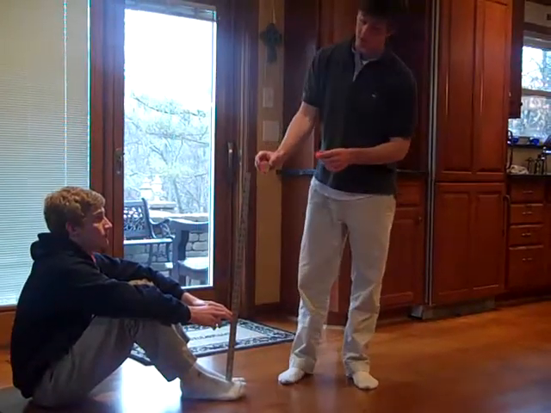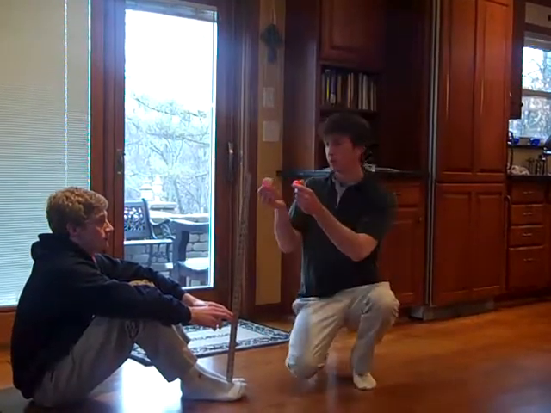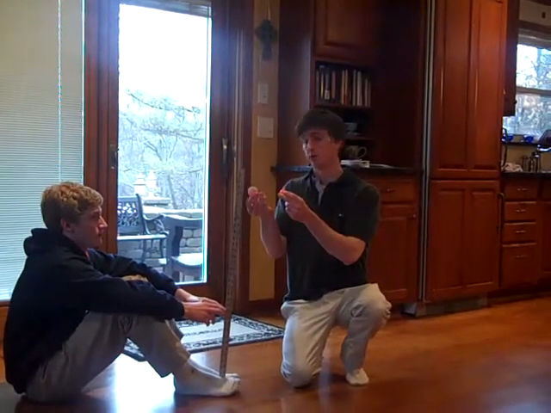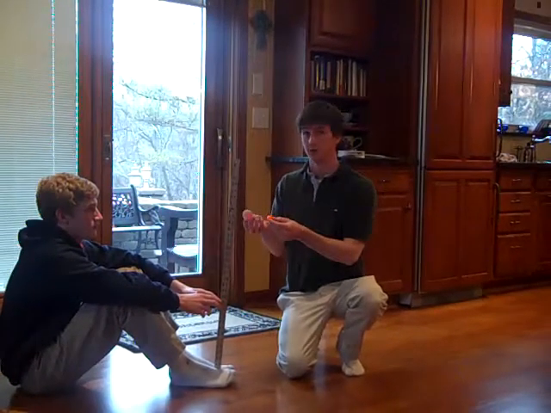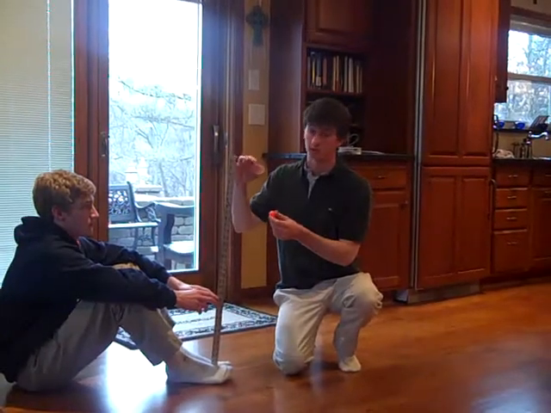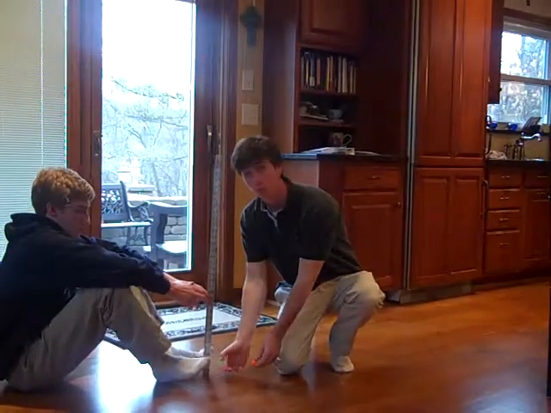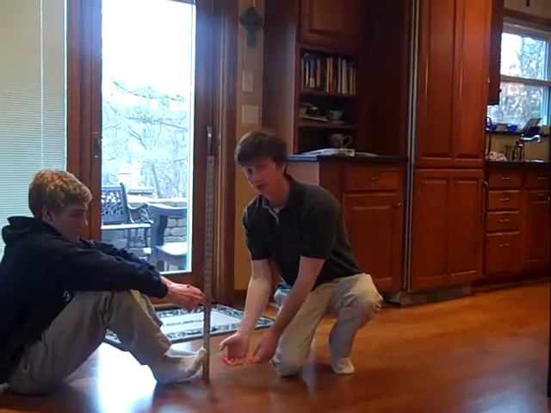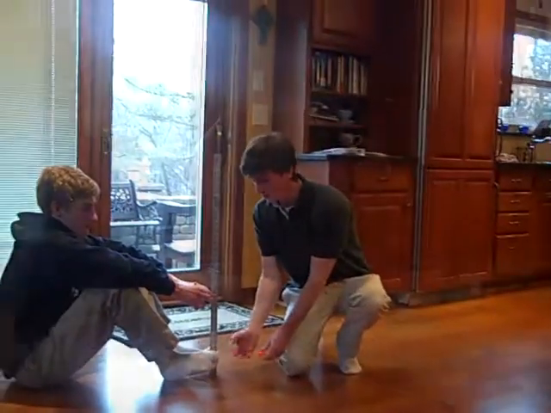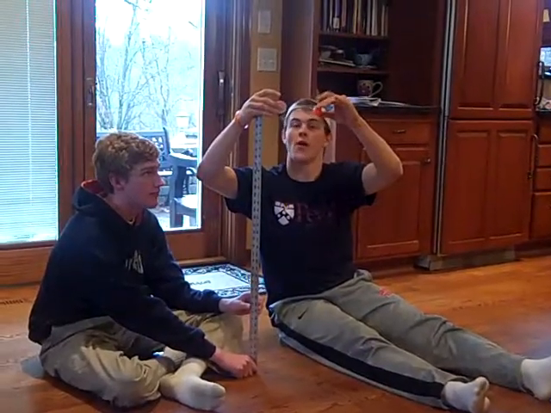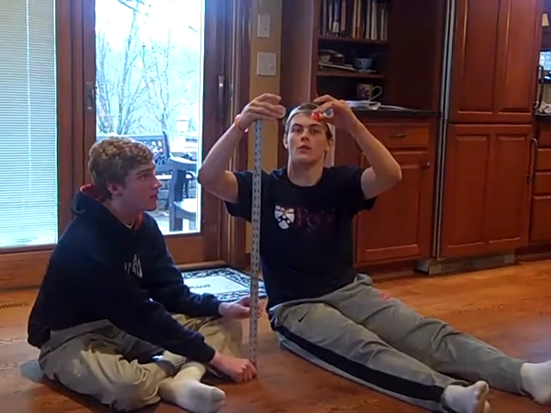But as the two balls go down, the gravitational potential energy will then transform and change into kinetic energy. So this is the highest point of potential energy, and at the very bottom, right before it hits the ground, it'll have the most kinetic energy as the ball is completely in motion. Making sure the balls are equal here, we'll drop them at the same height.